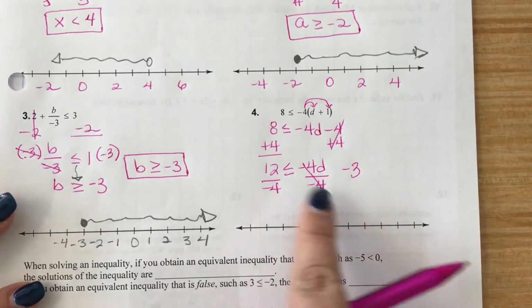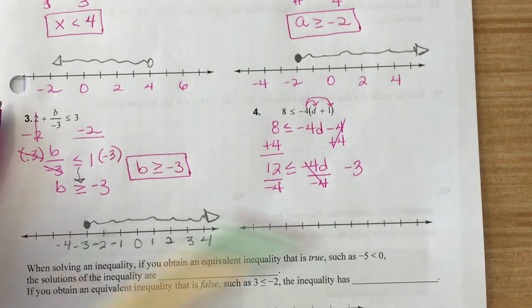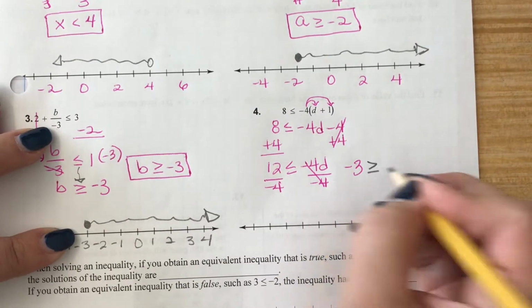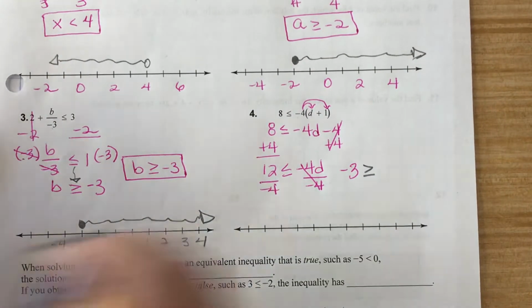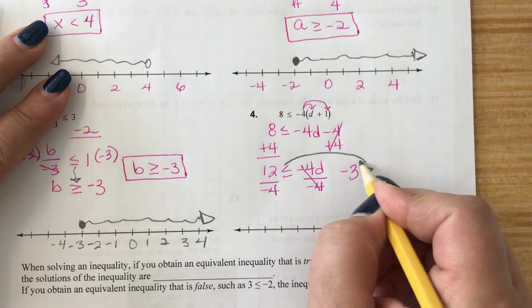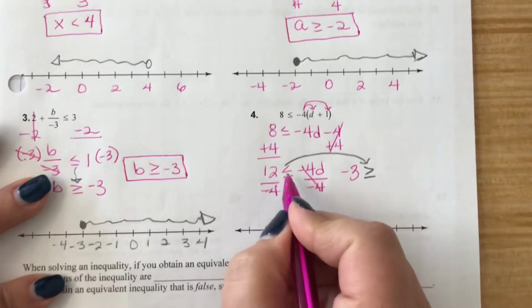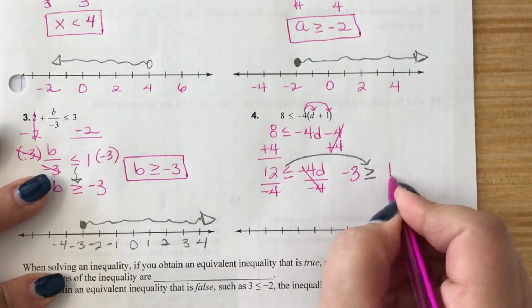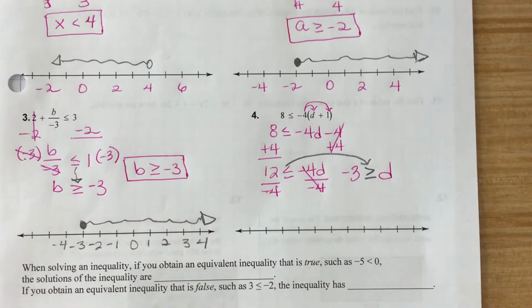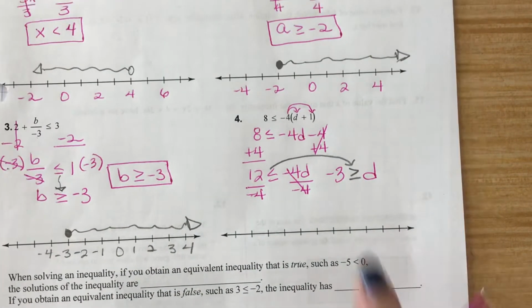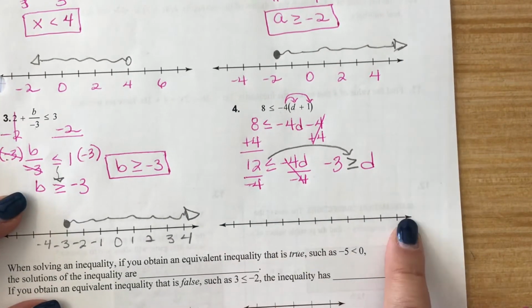But oh, that's right, I divided by a negative on both sides, so now I have to reverse that inequality symbol. It's going to flip the other direction, so that's the biggie. So -3 is now greater than or equal to, and then d on the other side. And that is my solution, but we've talked about how that's pretty hard to read and often causes problems graphing.